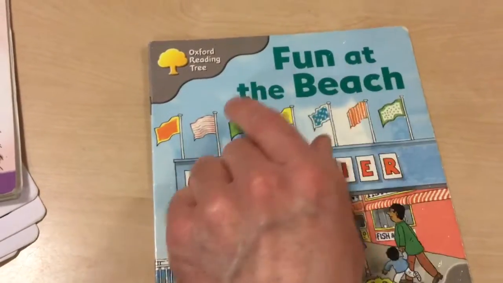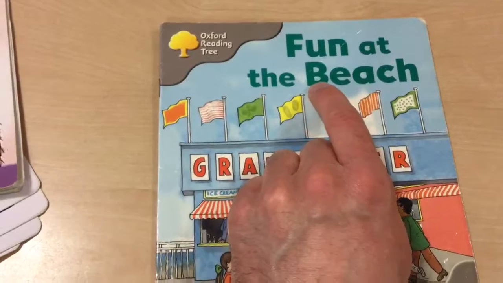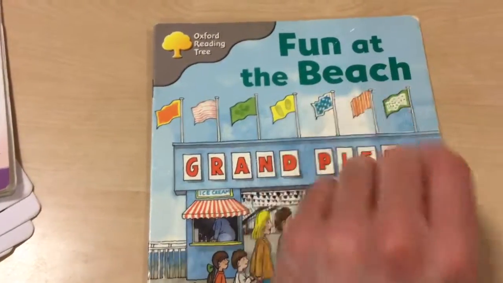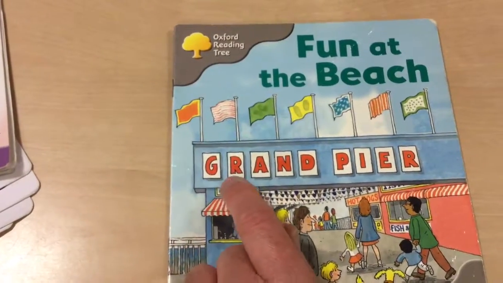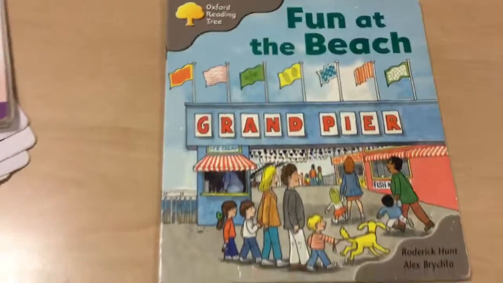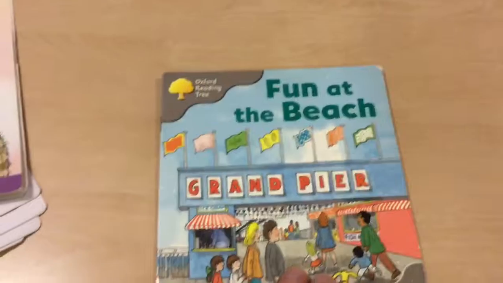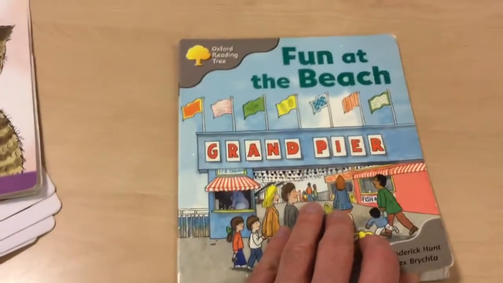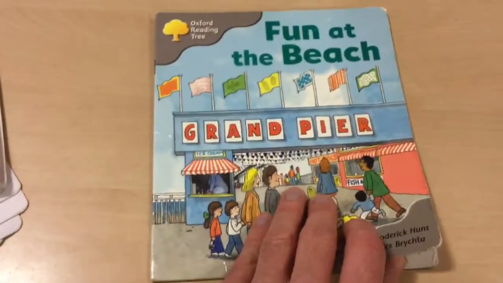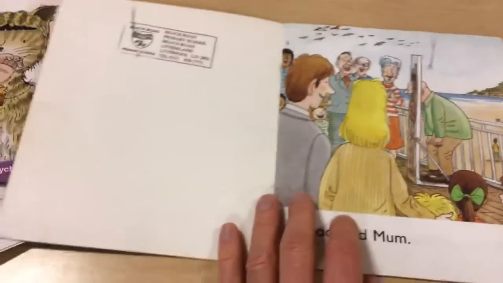Fun at the, and you could help with this word, beach. Fun at the beach. And you can talk about this, you know, capital letters. Oh, look at the capital letters. Grand Pier. And you can talk about, you know, what a pier is. Where would you see a pier? Would you see it in a town centre? Would you see it in a park? Where would you see a pier? So you can ask questions like that.